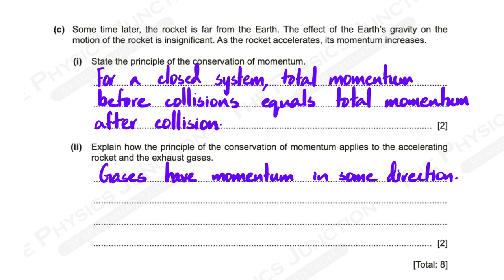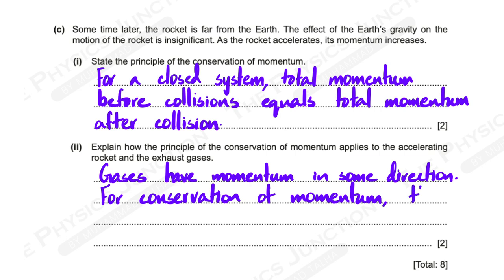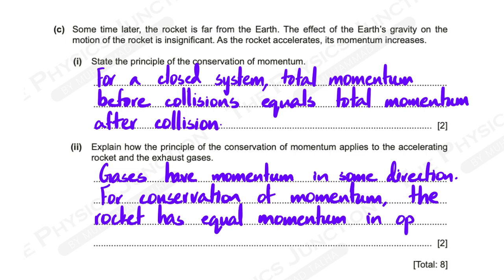Then I would say that for momentum to be conserved, the rocket has equal momentum in the opposite direction to the gas.